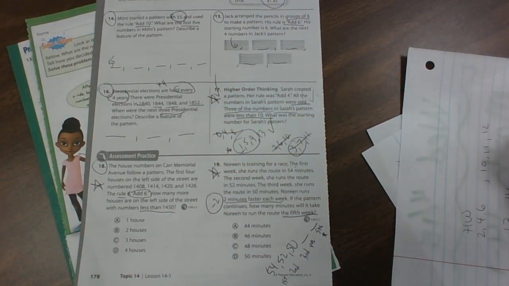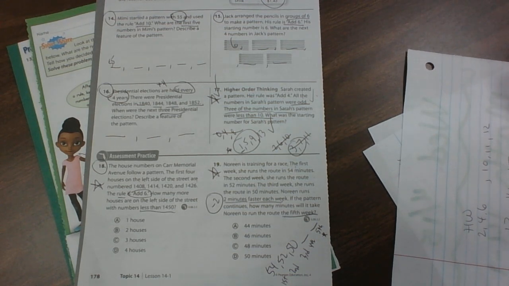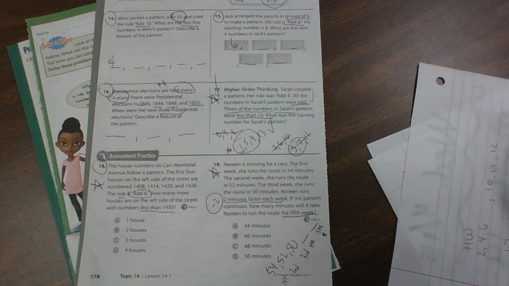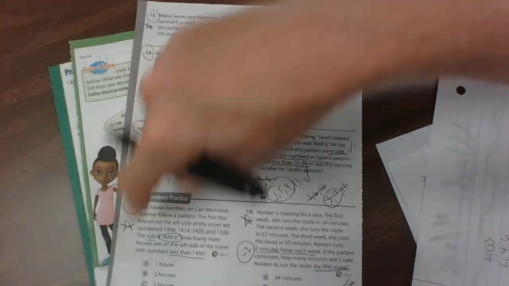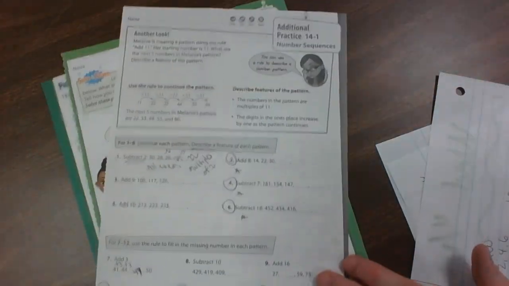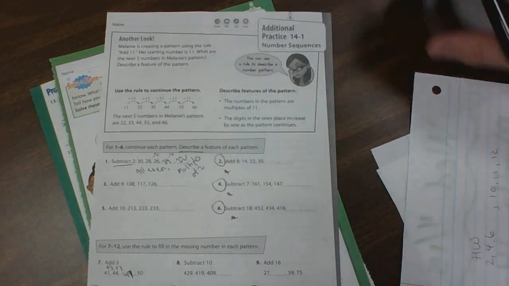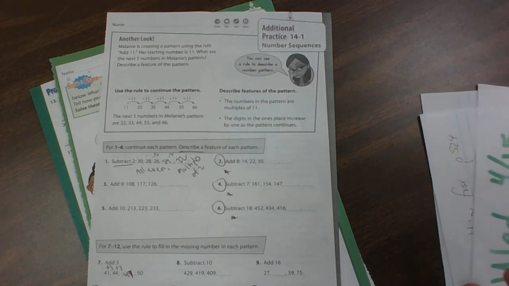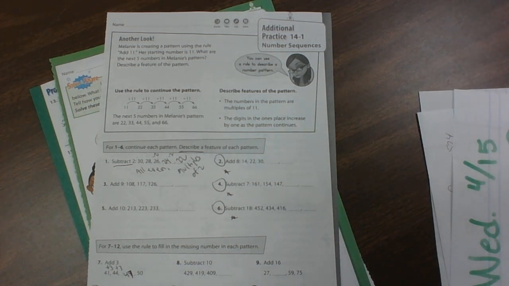So on the back, you're going to do 13, 14, 15, 16, 18, and 19. That's 12 problems. 1, 2, 3, 4, 5, 6 on the back. 1, 2, 3, 4, 5, 6 on the front. All right, guys? This is Wednesday, April 15th. I'd like to have this Thursday afternoon by 3 p.m. on Thursday the 16th. All right?